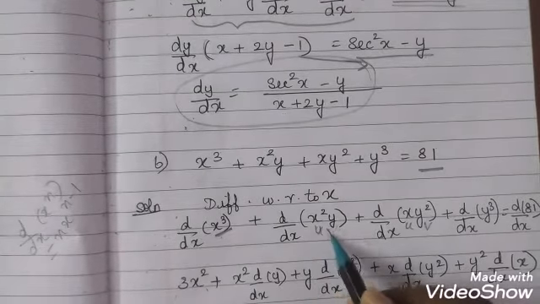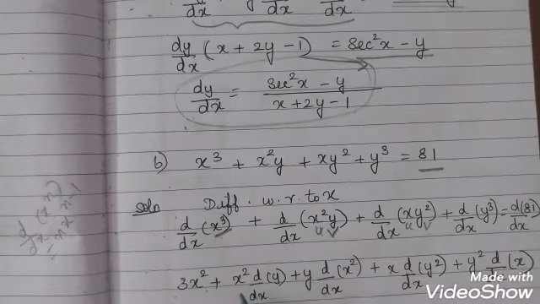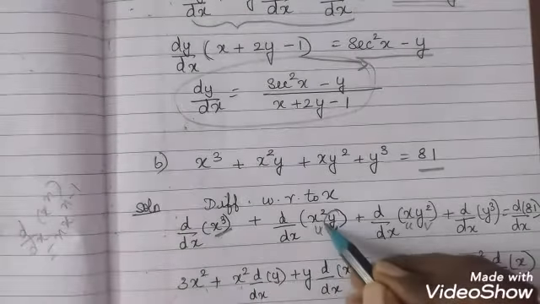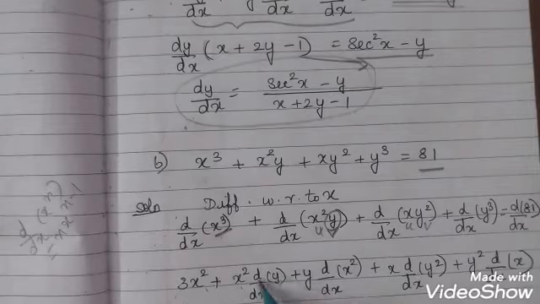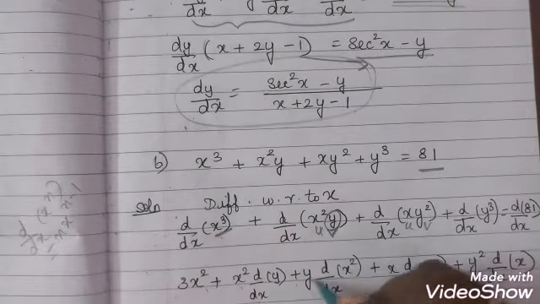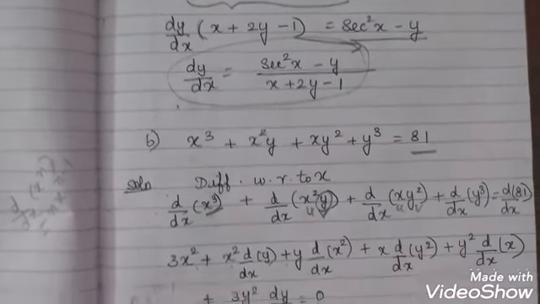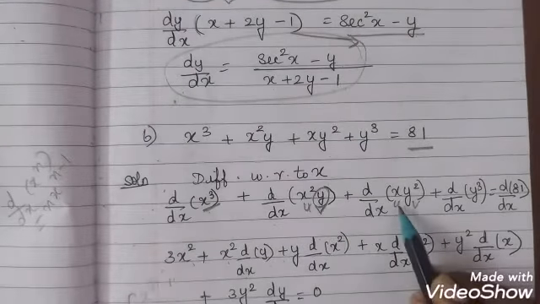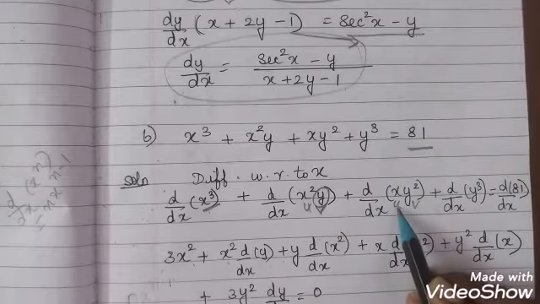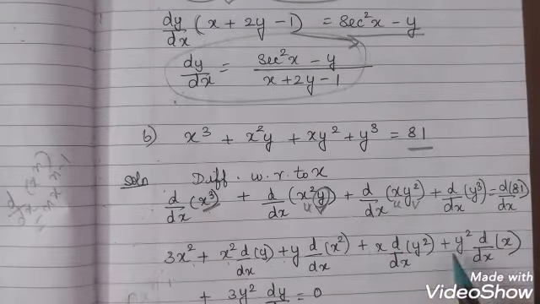Here again, if you see, it's the uv formula. So, when you use the uv formula, what will you get here? It is x squared into differentiation of y, which is dy by dx, plus y, that's v into d by dx of x squared, plus again I'll have to use the uv formula. So when you use the uv formula, what will you get? x into d by dx of y squared plus y squared into d by dx of x. This is what you have here.